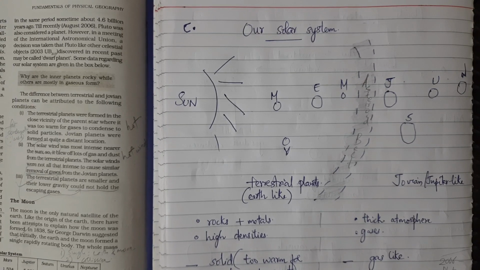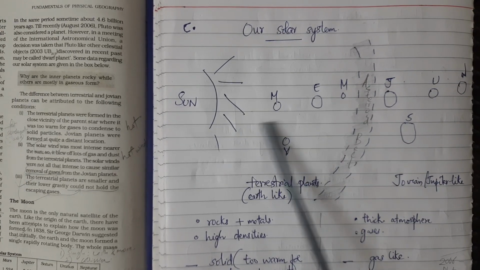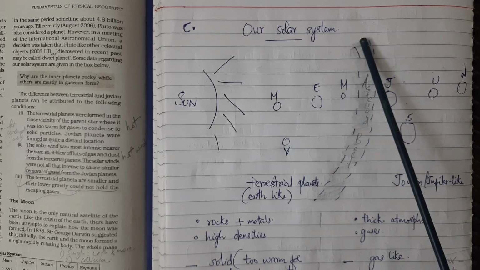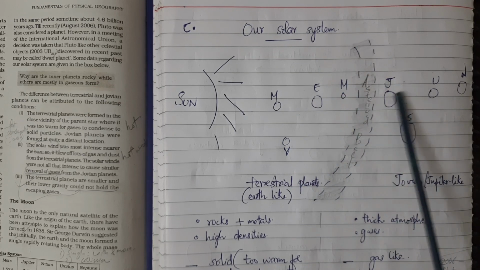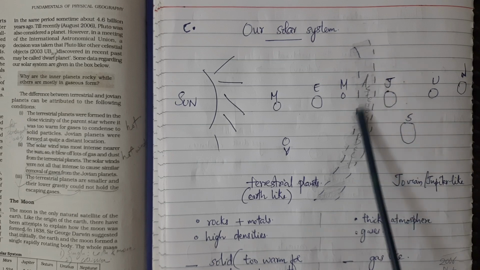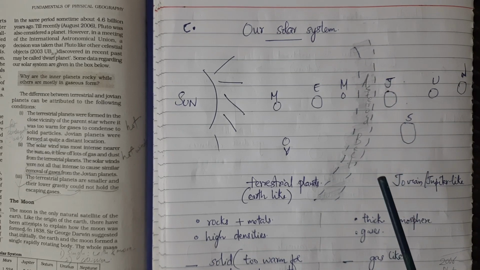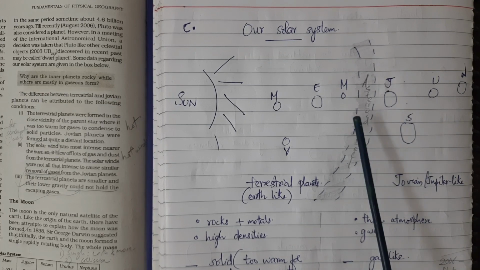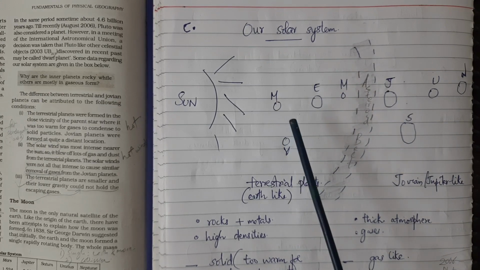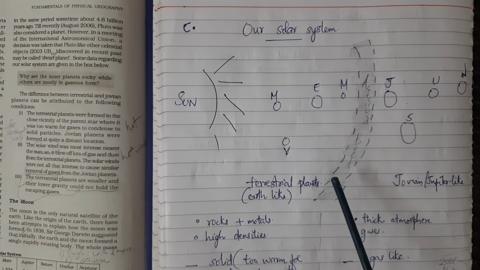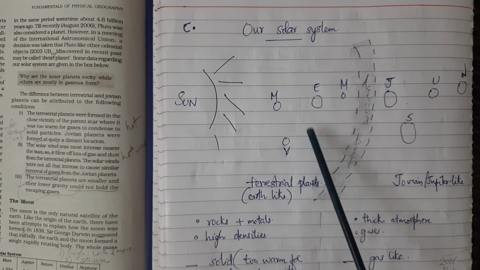The entire concept is explained with this diagram. This is our solar system, the sun and 8 planets, four here and four here. In between there is something called the asteroid belt, and this belt is between the planets Mars and Jupiter. The planets to the left, Mercury, Venus, Earth, and Mars, are called the terrestrial planets or Earth-like planets, because they are made of rocks and metals, and they are solids.